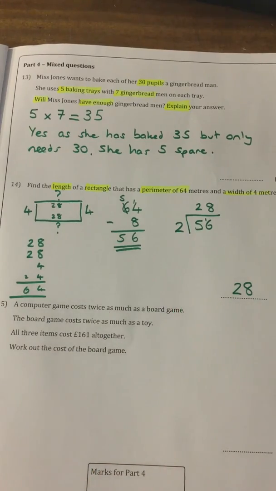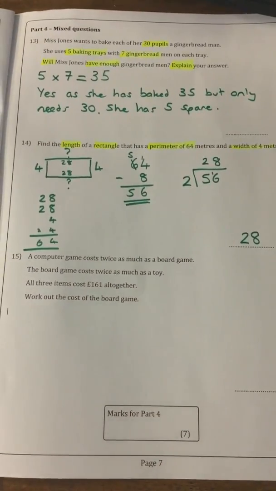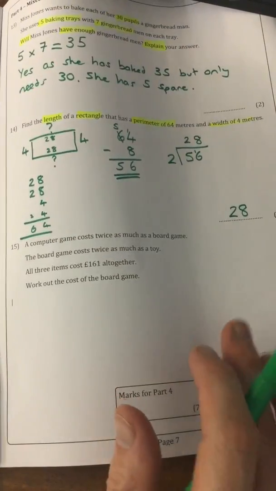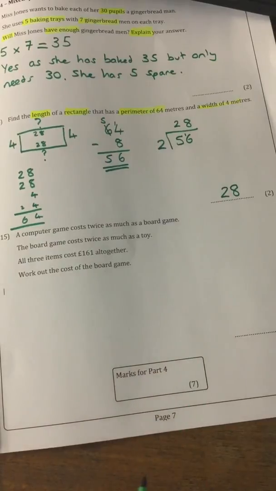56, so we divided by 2. This last question is really similar to GCSE questions. And when they look at the schools that did it well and the schools that did it badly, the schools that do it well are the schools that teach bar models, like we do.